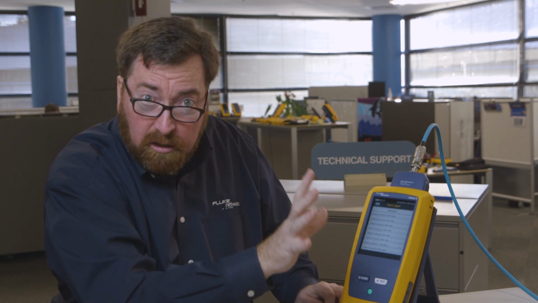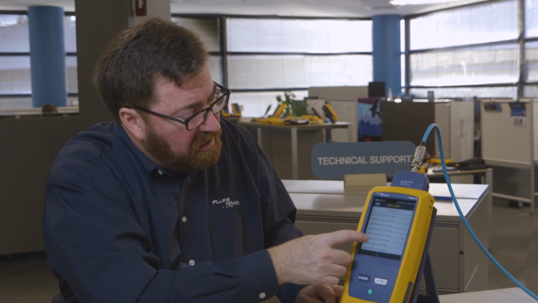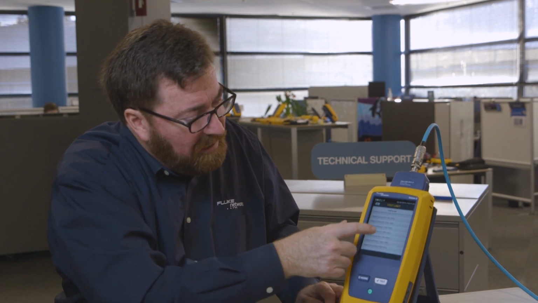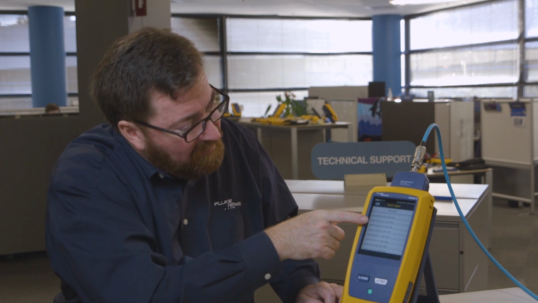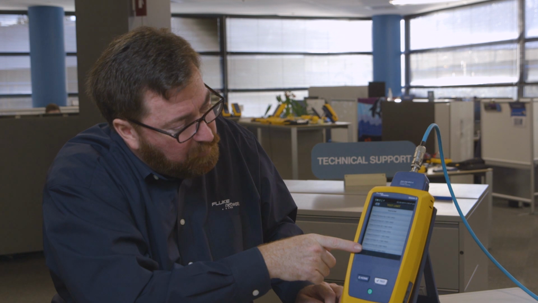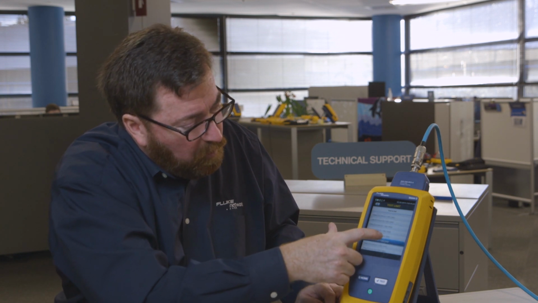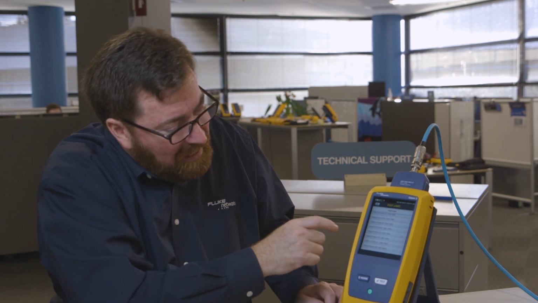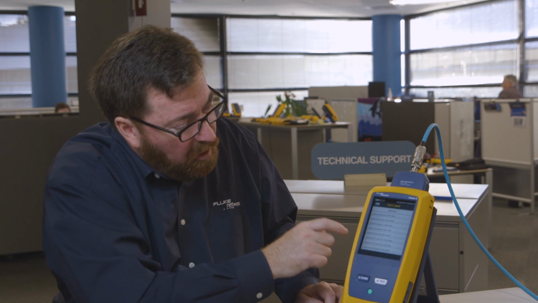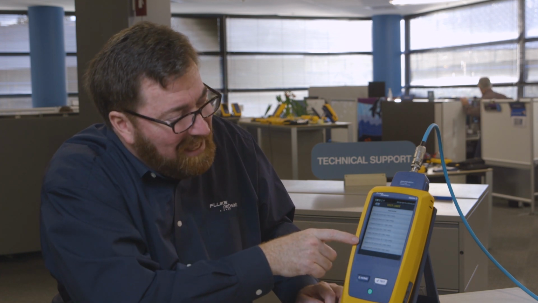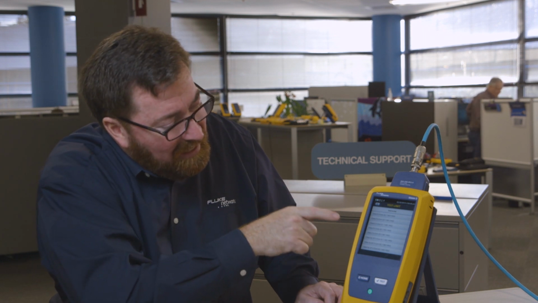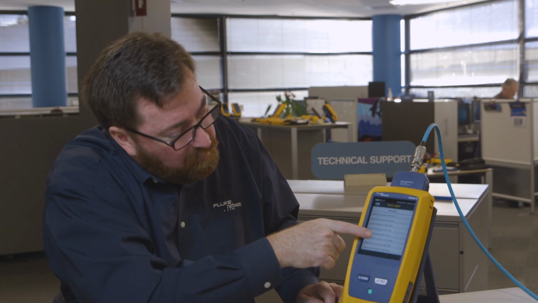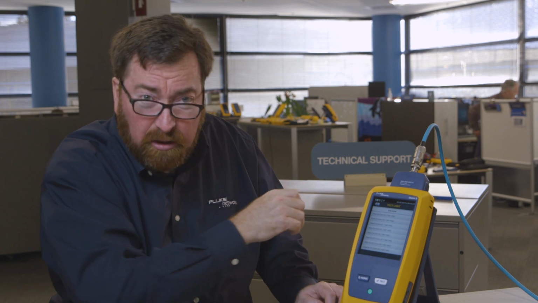limit. Now because we're in the ISO world, we're not going to see Category 5E, we're going to see Class D. We won't see Category 6, we'll see Class E, and then the number of connections that we have in a link, 2, 3, 4, 5, or 6 connections. And then in the ISO world, we have Class EA, Category 6A, and I can choose whether it's going to be E1, E2, or E3.